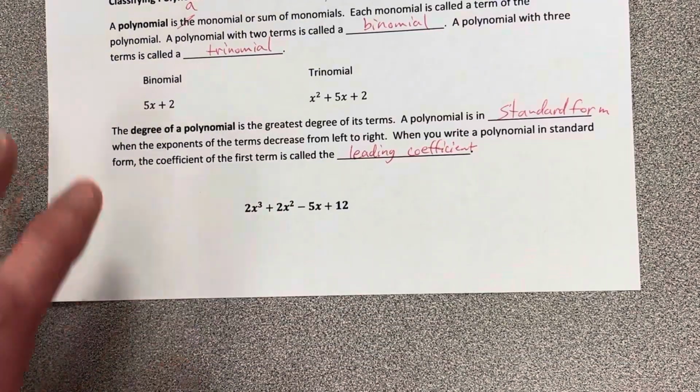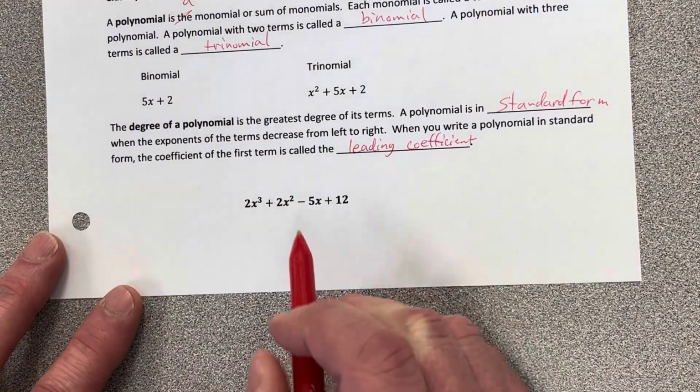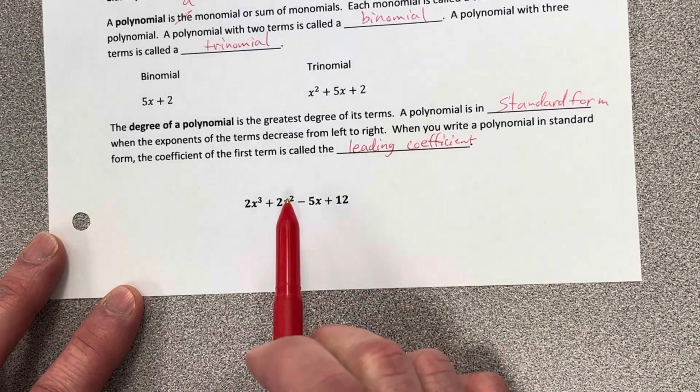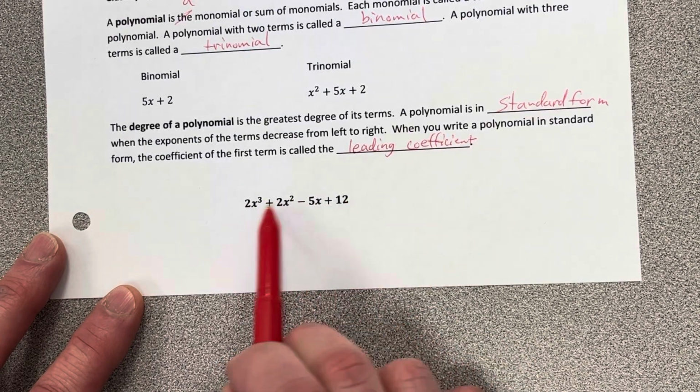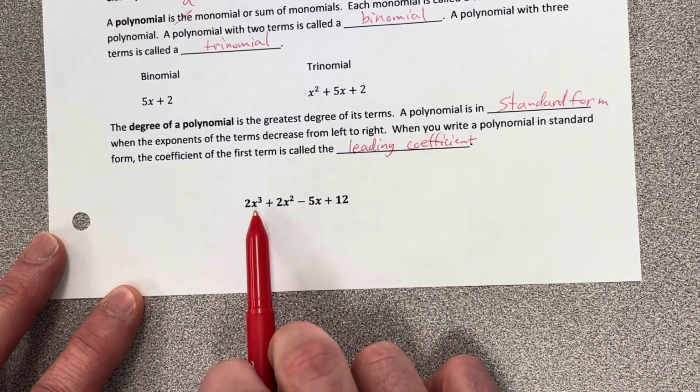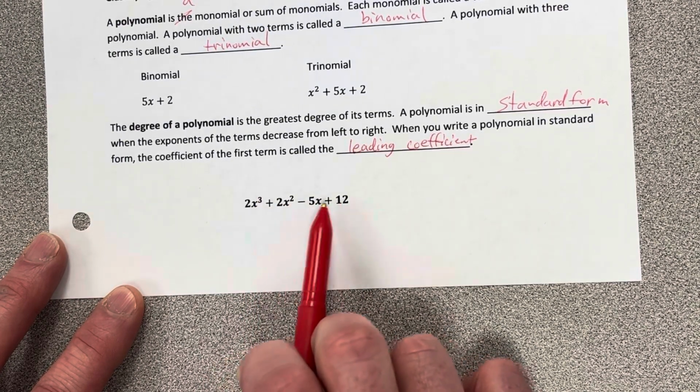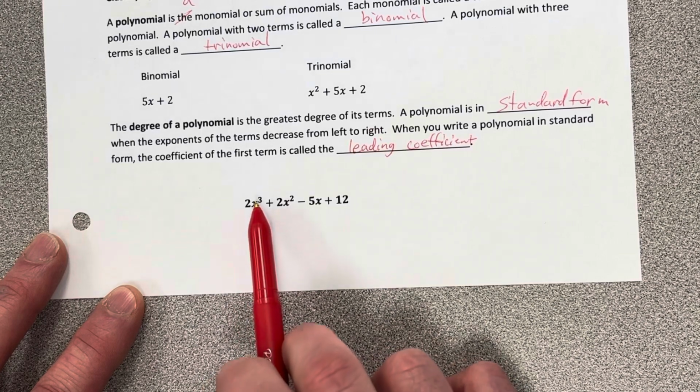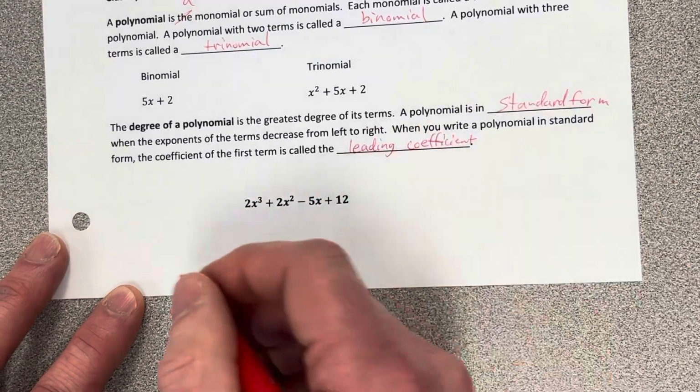So take a look here. This is in standard form. We'll call it a polynomial because there's 4 terms there. It's a polynomial, and then the degree is going to be 3. Let's write all this stuff down.